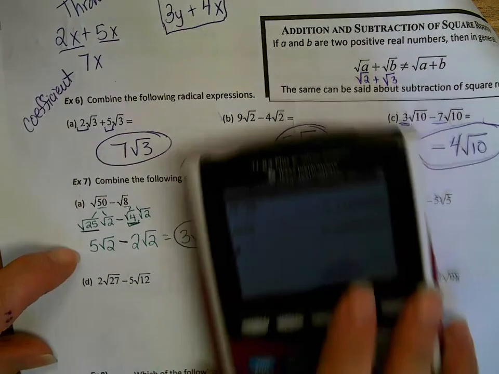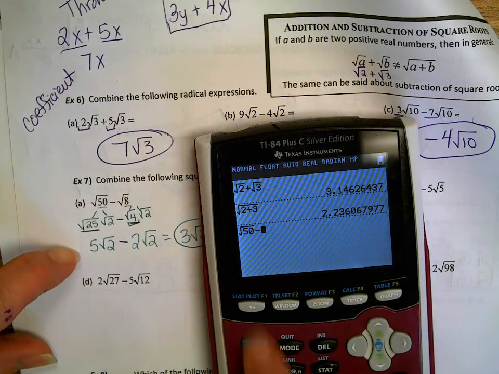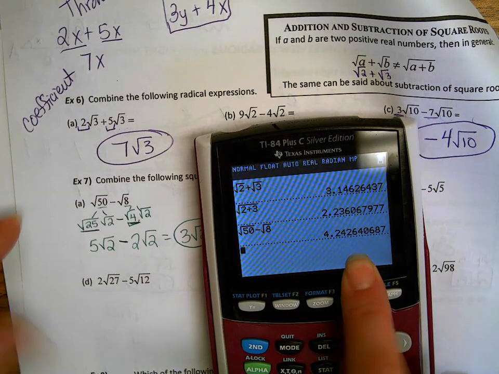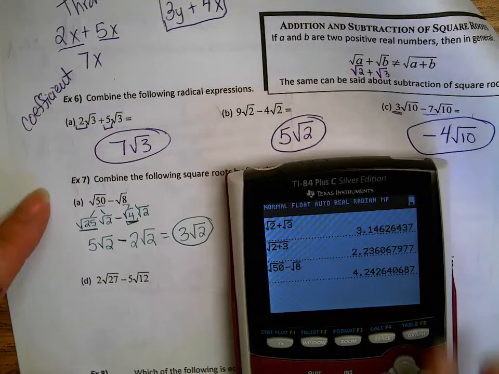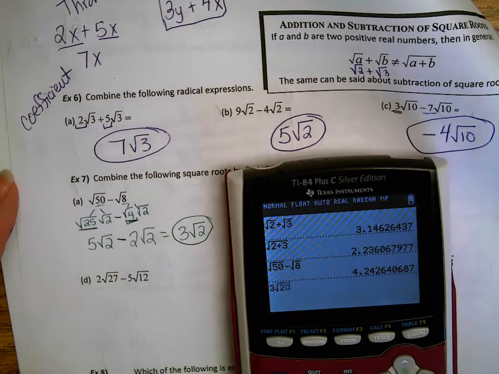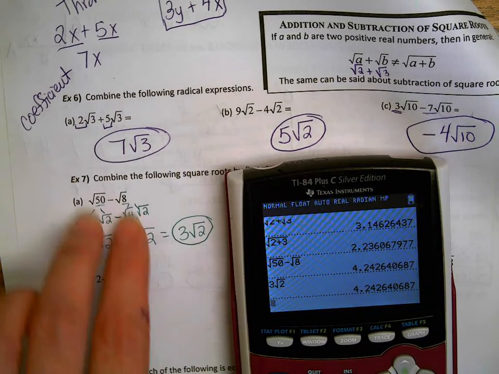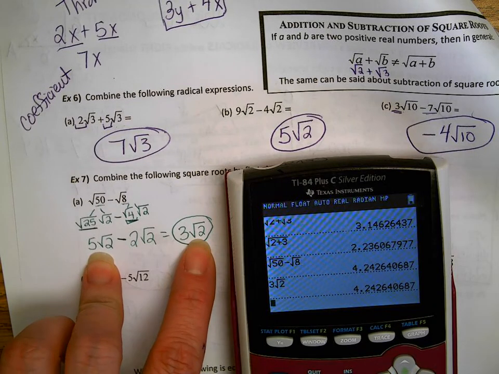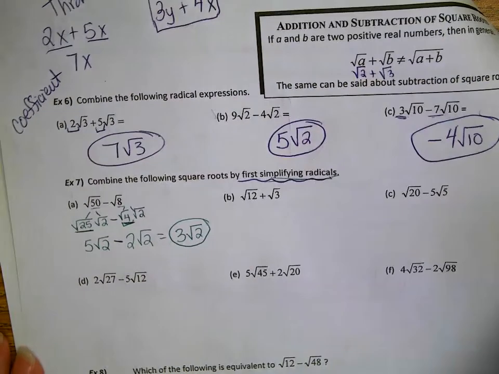Now to check in the calculator, you can check these every time. I put in the square root of 50 and subtract the square root of 8. If they asked me for a decimal, you would just put it in your calculator. But this tells you to add and subtract by simplifying the radicals. So 3 square roots of 2 is going to be the same equivalent answer. So again, we're rewriting these in a simpler format and adding and subtracting those like radicals together. We're introducing this to you this year. We're going to be doing a lot more work with it coming up in Algebra 2 next year.